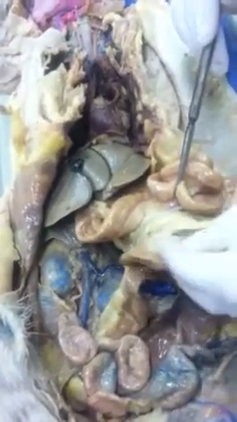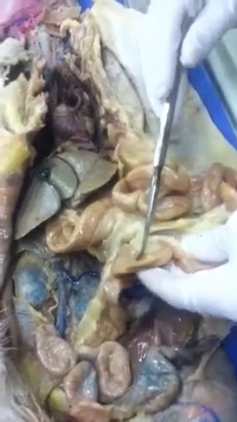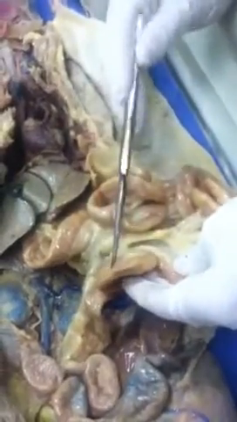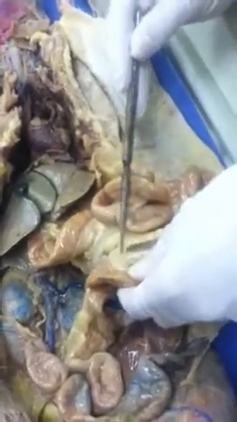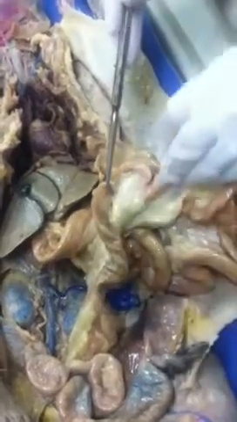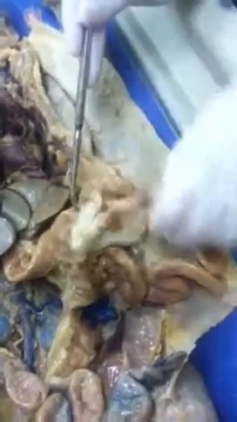What's the name of the junction between the ileum and the cecum called? Ileocecal valve, and this is where the appendix is.